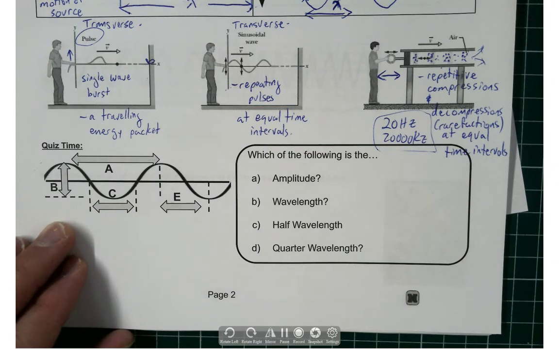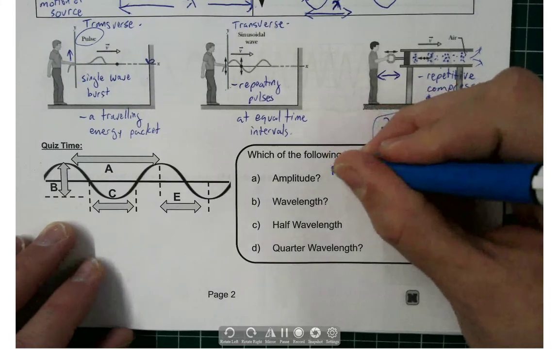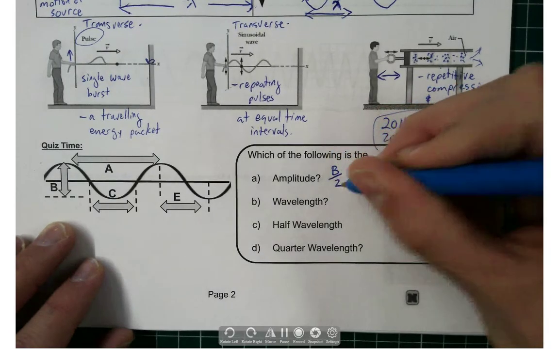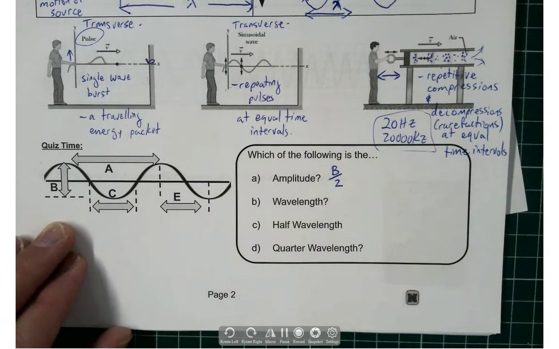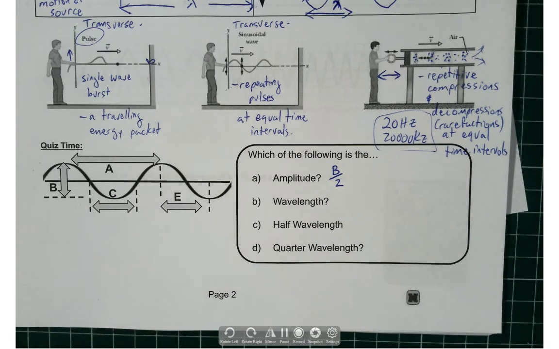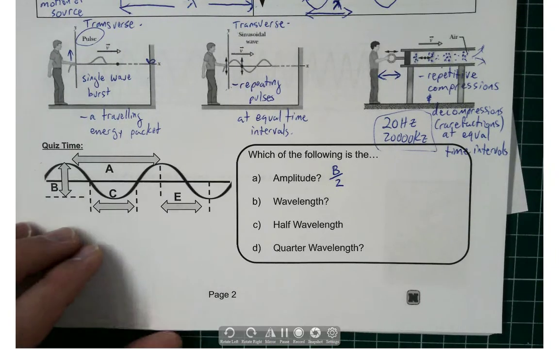No, it's not B. Half of B. Oh, B over 2 is amplitude. Can half a B still be a B? Or is half a B not a B? All right.